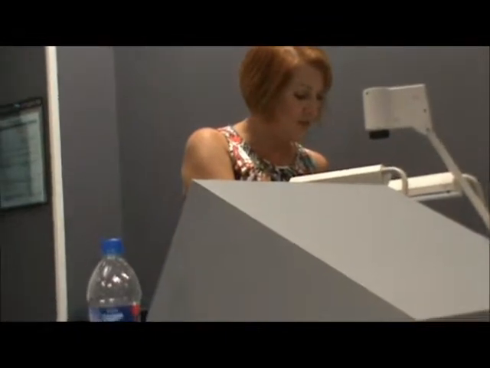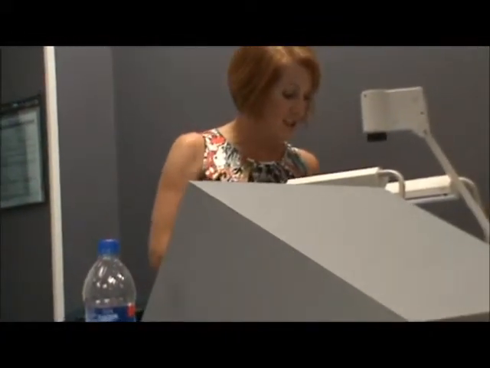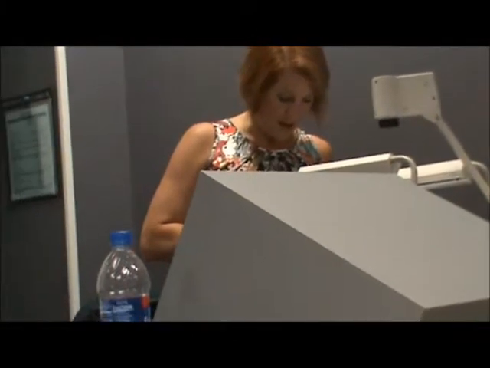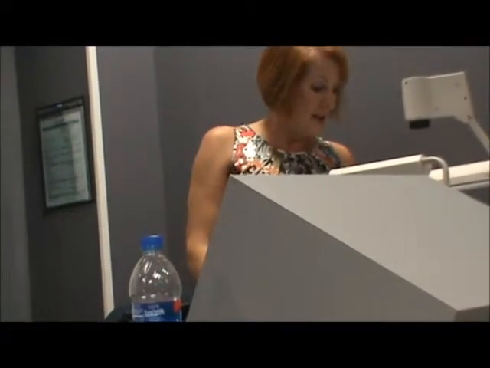So let's look at this list of patterns of organization and signal words. On this side, this is the pattern of organization. On this side, these are the signal words that let you know that this is the pattern of organization.